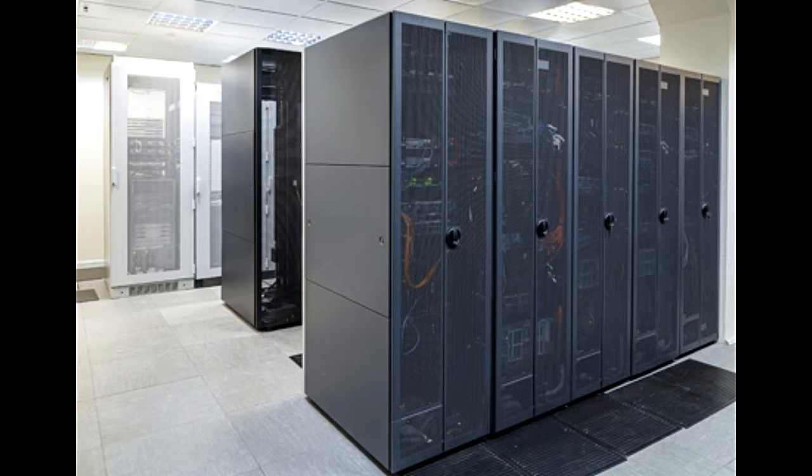SATA is half-duplex, meaning it can either read data from a peripheral or write data at a time. SAS, however, is full duplex, allowing it to do both, reading and writing simultaneously. Thus, SAS drives have better performance as compared to SATA drives.